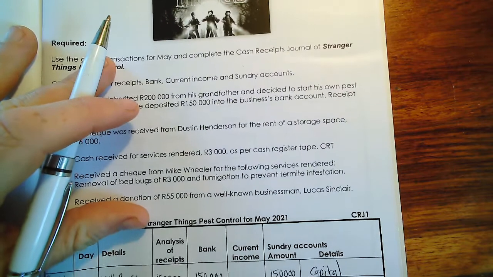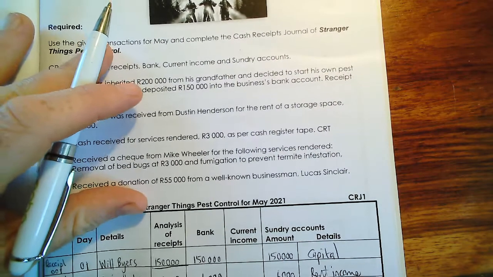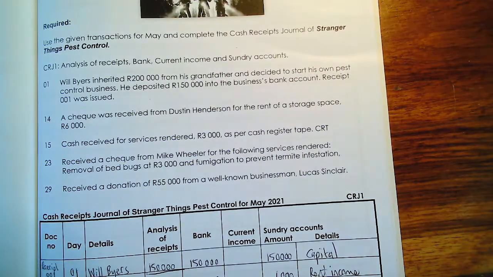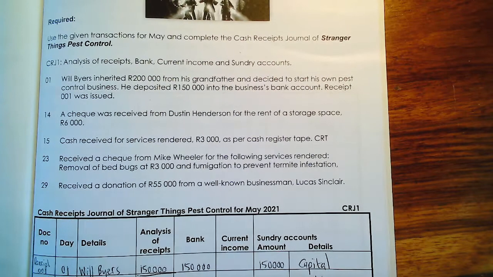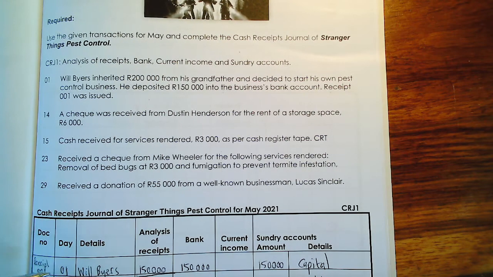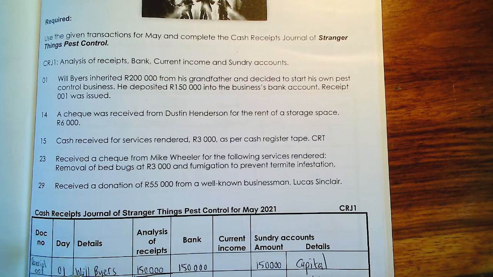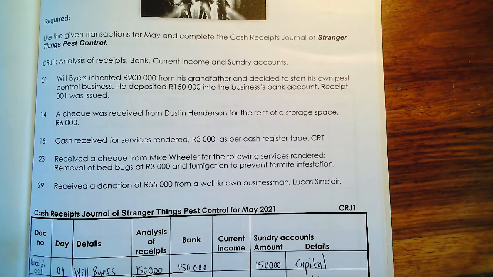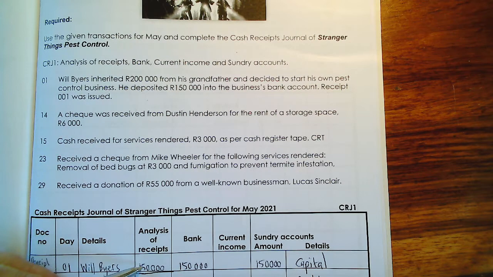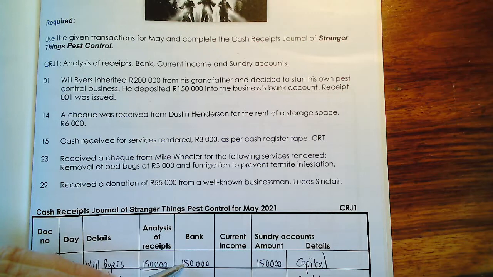Alright, so we're going to write under the document, receipt number 001. It's on day 1. The details of the person is Mr. Byers. We write 150,000 Rand that he deposited in the analysis of receipts, and then at the end of the day, it's only one transaction, we deposit into the bank account.